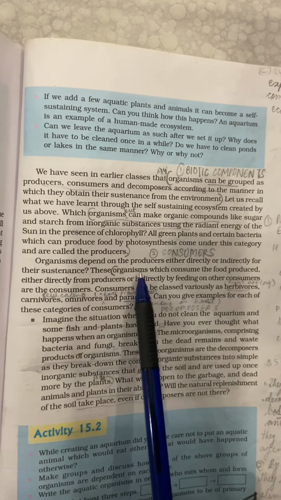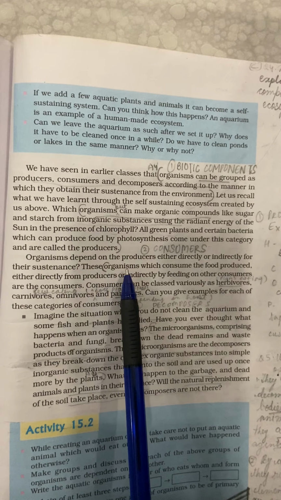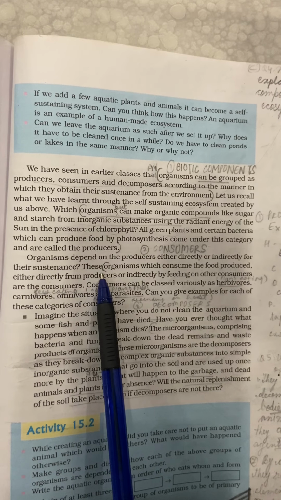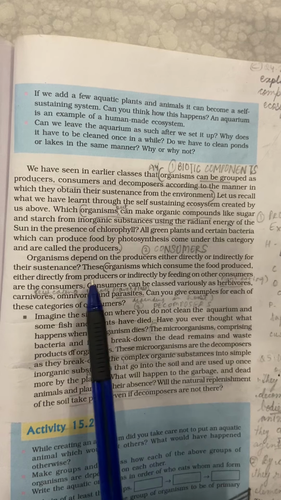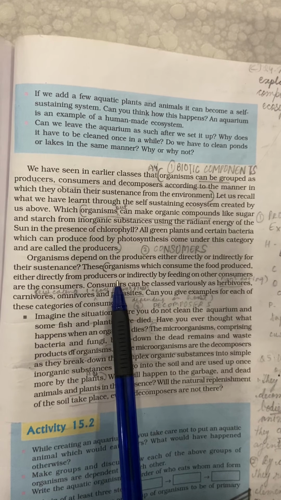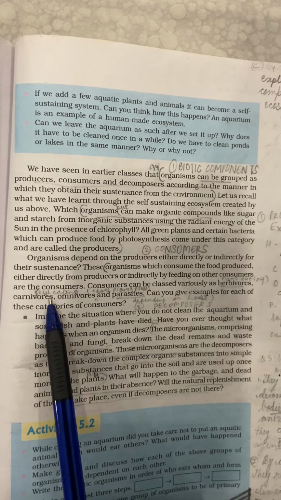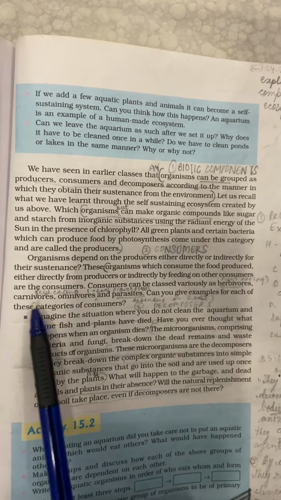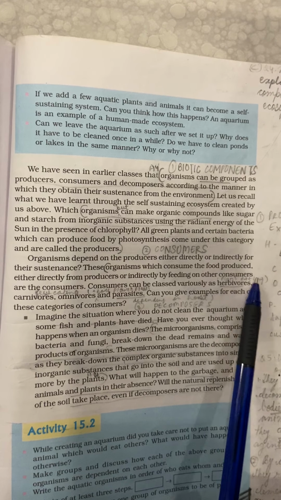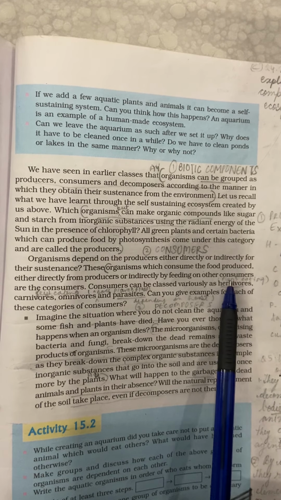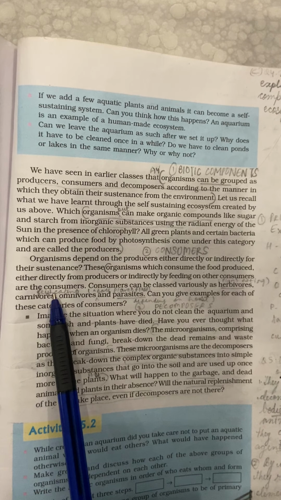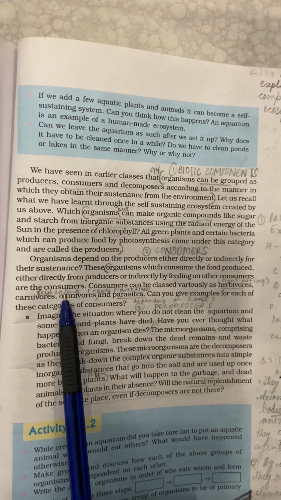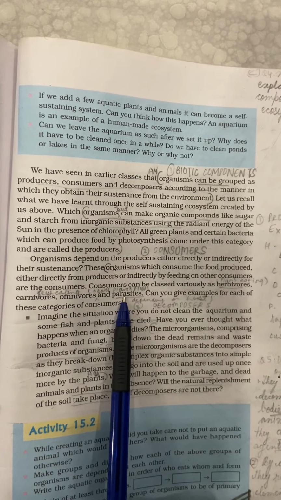Then the next is the consumers. These organisms depend on the producers either directly or indirectly for their sustenance. They consume the food produced directly or indirectly, and they feed on other consumers. We can classify them into categories: herbivores, the plant eating animals which feed on plants and plant products; then the carnivores, the flesh eating; and omnivores, which feed on both plant as well as animal products. We also have the fourth category, that is parasites.